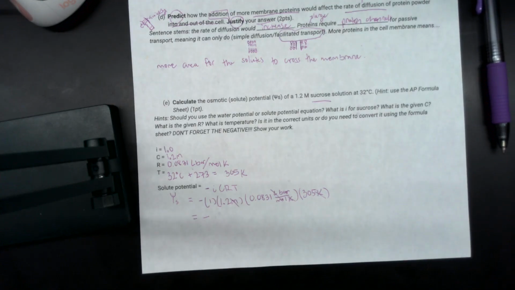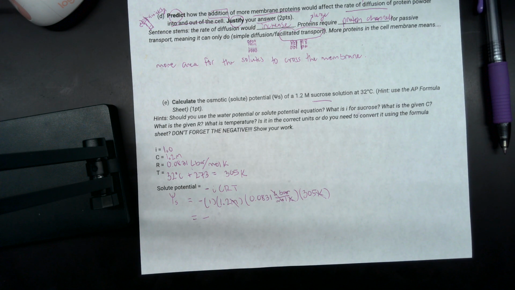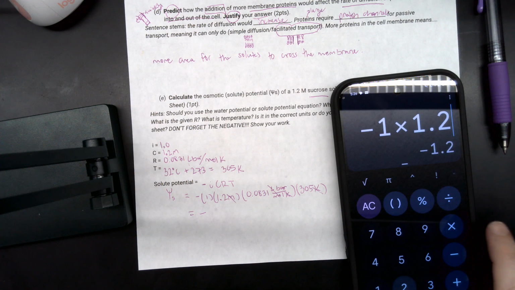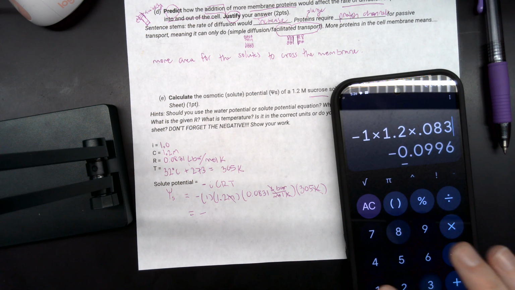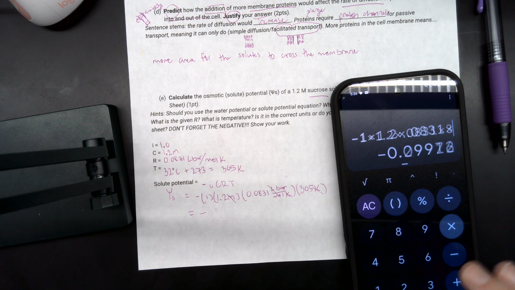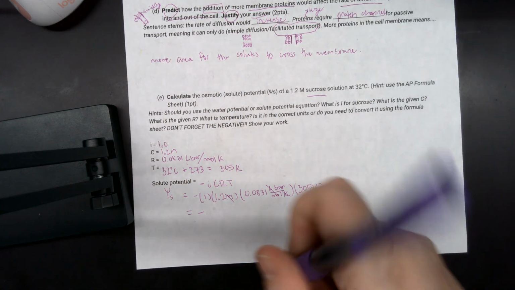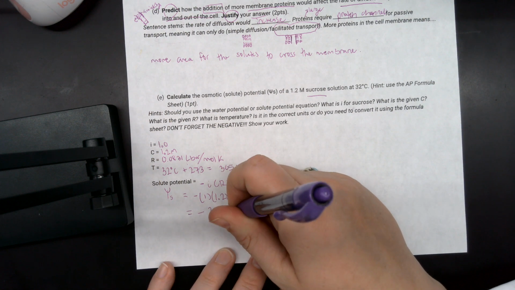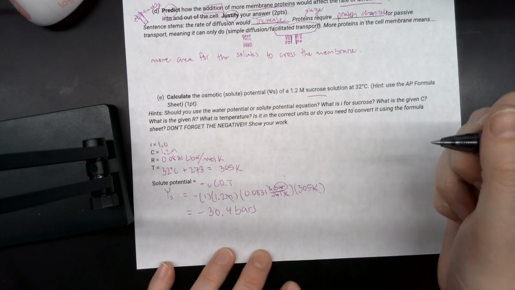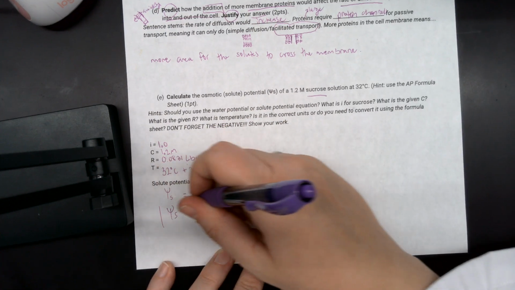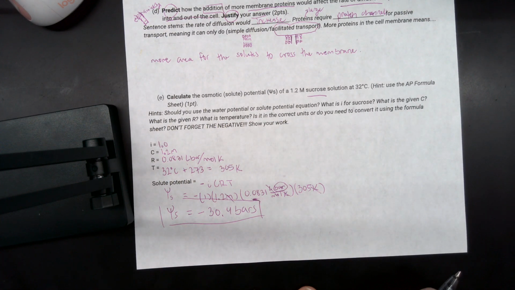So then we are left with, let me do the math, negative 1 times 1.2 times 0.0831 times 305. We get negative 30.4. Negative 30.4 bars, because that is the only thing left that is a unit. So this is your answer to E. All right, good luck studying.